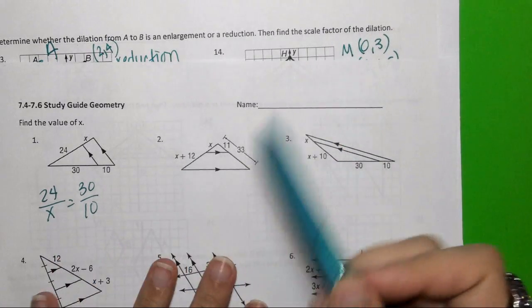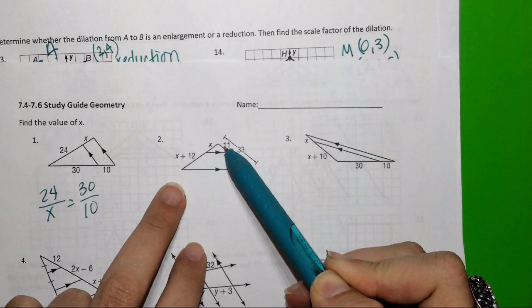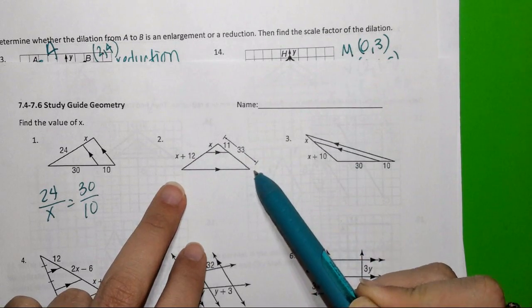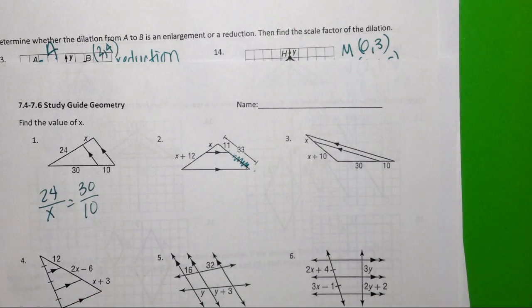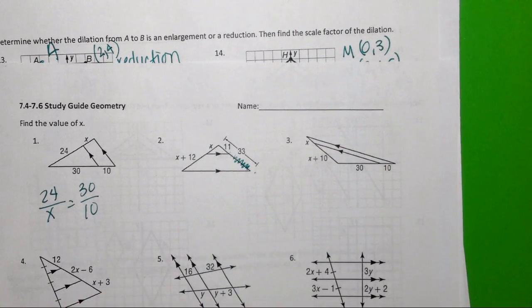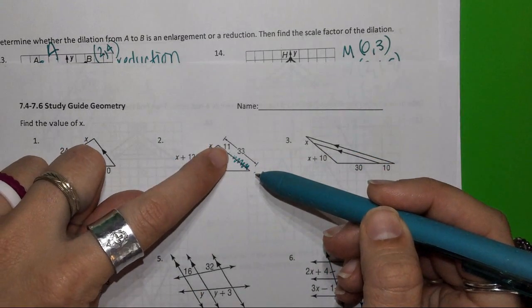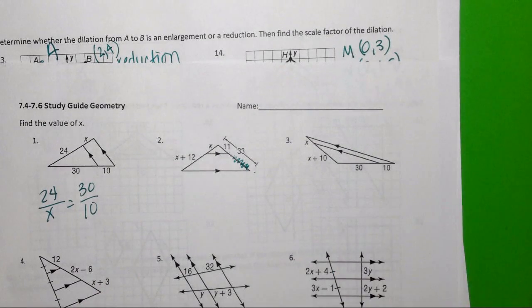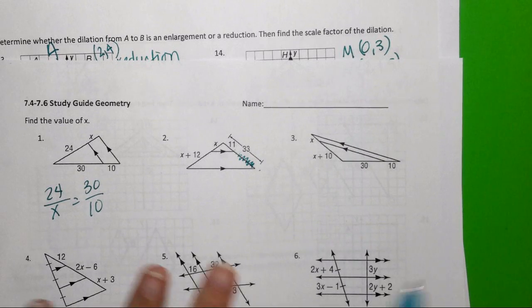Alright, number 2. It gives us x and x plus 12, and then it gives us 11, but it gives us this entire side length. So how could we find this side length right here? If this whole thing is 33 and this is 11 and we take it away, what mathematical operation is take away? So 33 minus 11 is?